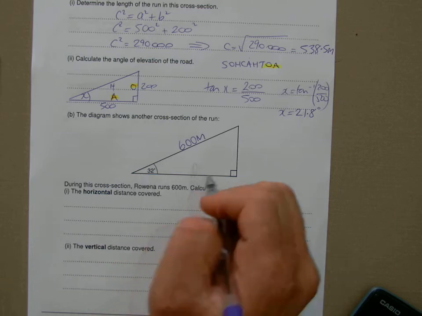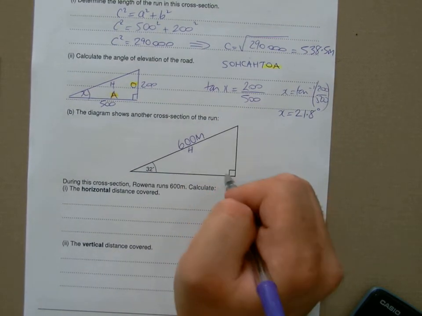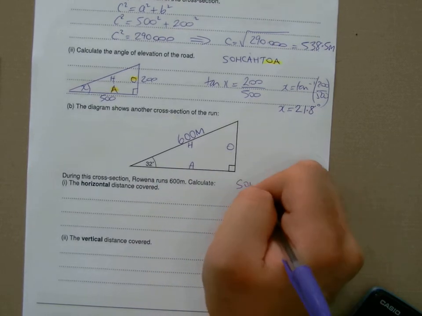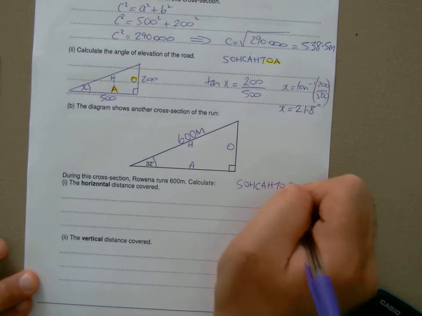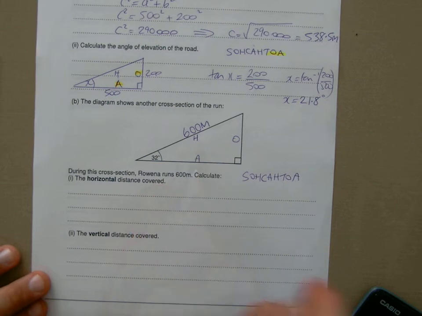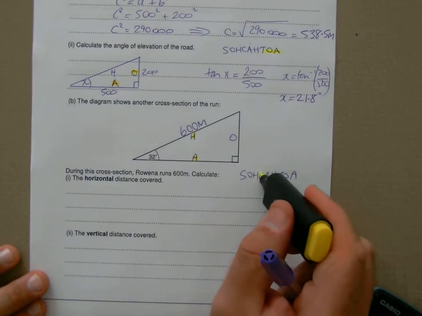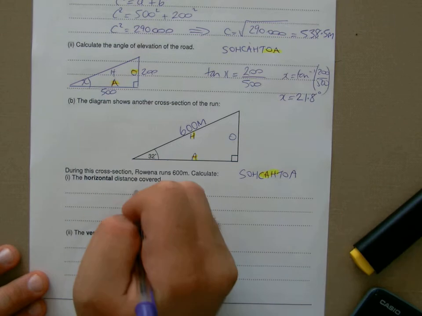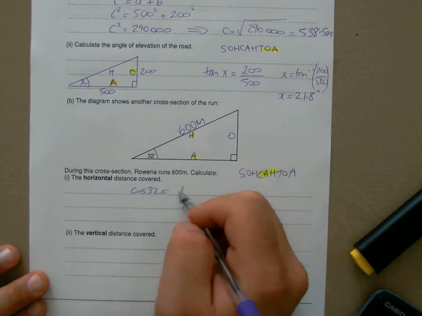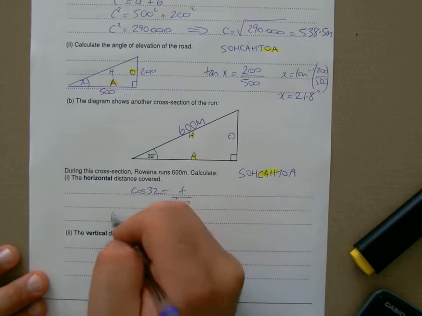Going across. So again, using trigonometry, hypotenuse here, the longer side, opposite the right angle. Opposite here, the angle, and the adjacent here. So using SOHCAHTOA, if I want the horizontal distance, I want A, don't I? I want A. I've got H. So in this case, it'll be those two sides, A and H, which is CAH. So cos 32 equals A over H. So it'll be A over H, which is 600. And then to get A, I just have to take the 600 over and multiply.